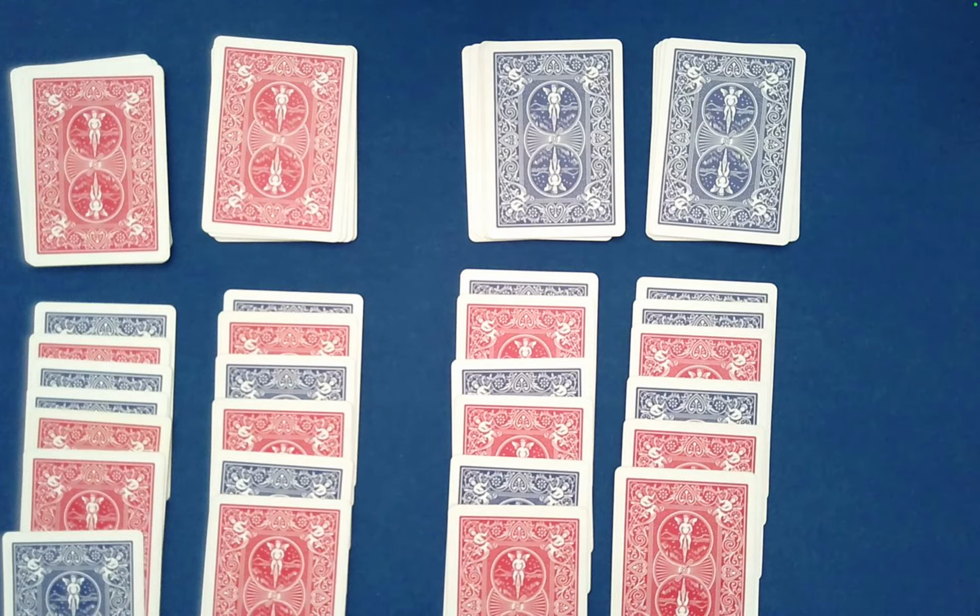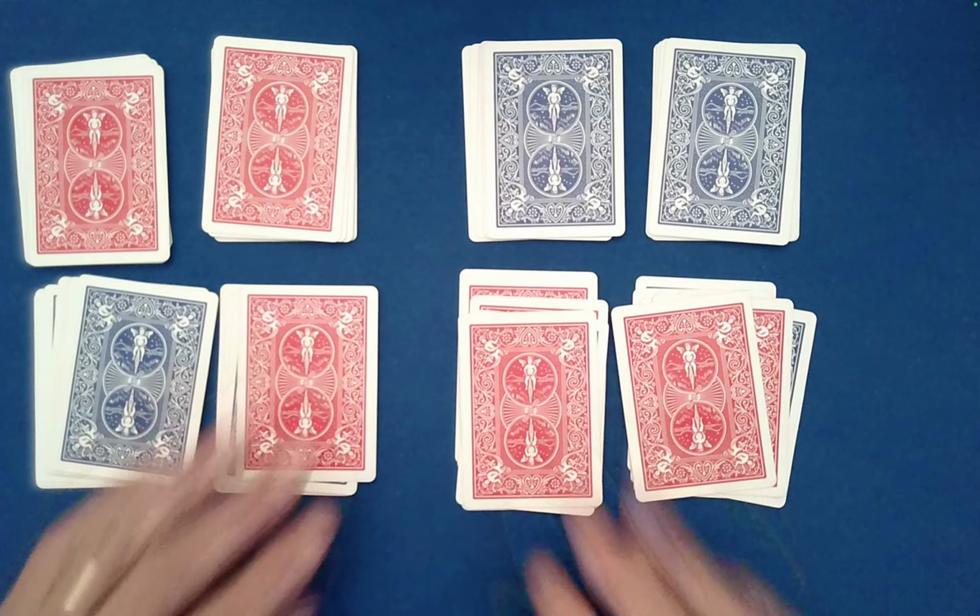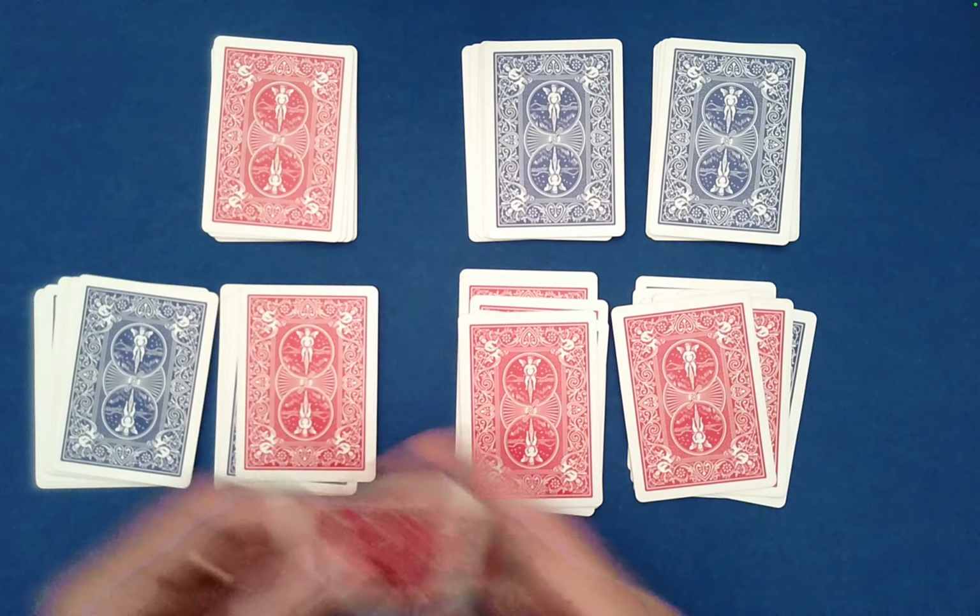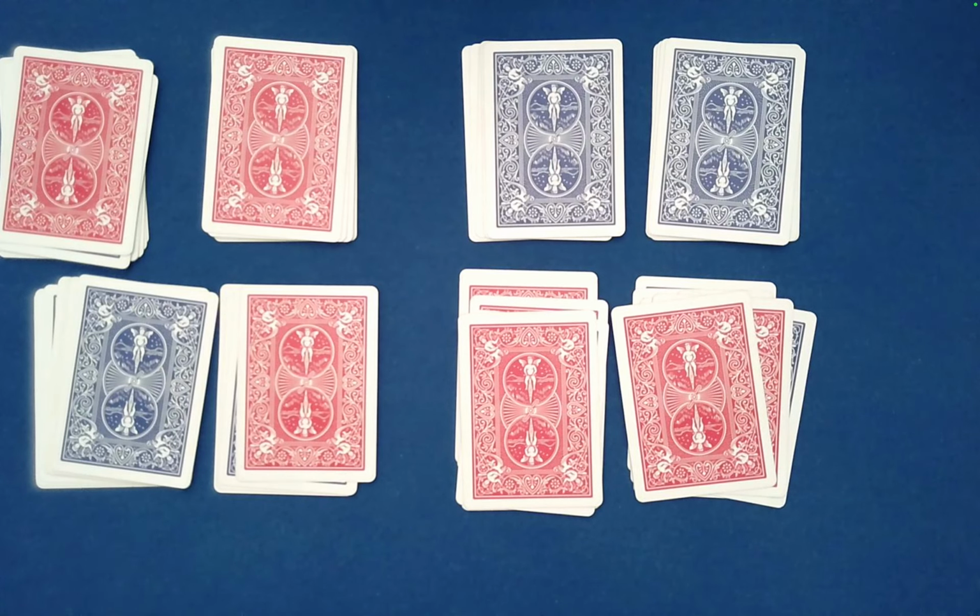So what is this effect all about? Well, as I mentioned, it's about the even clusters principle. And this kind of thing can be used in countless card effects. It truly, truly can. Okay, so how did I do this quickly? Well, I've taken cards from 2 decks.